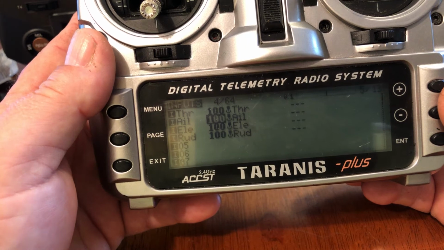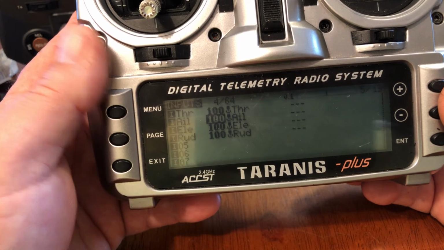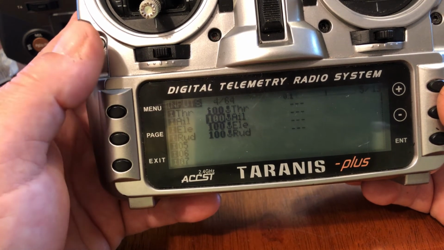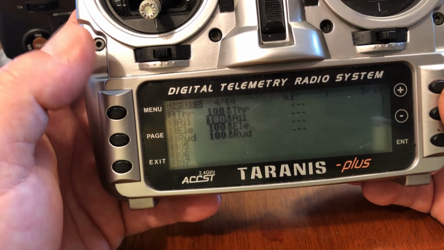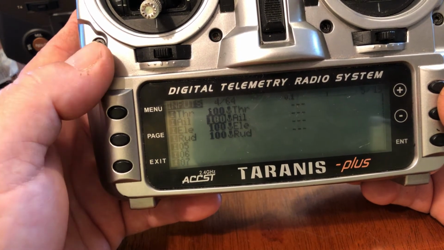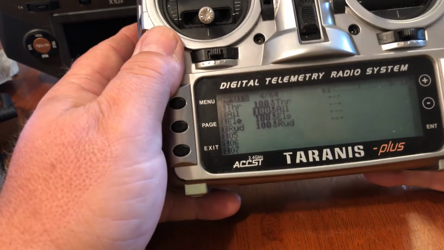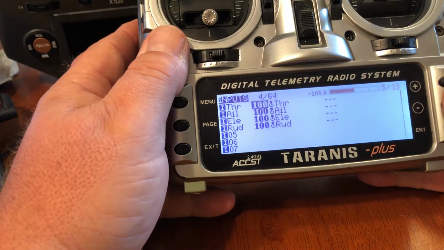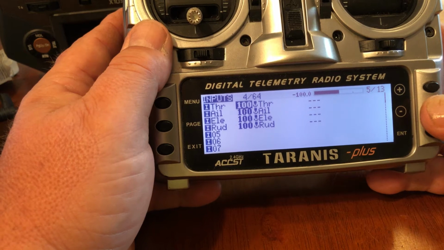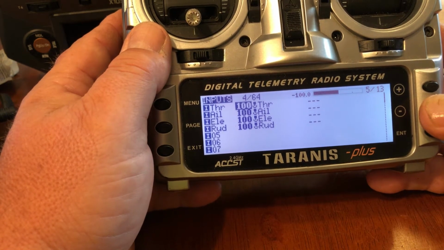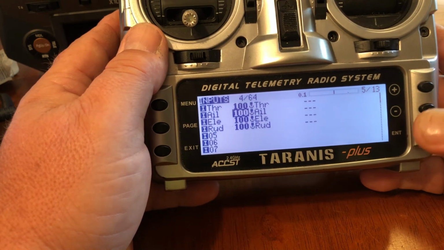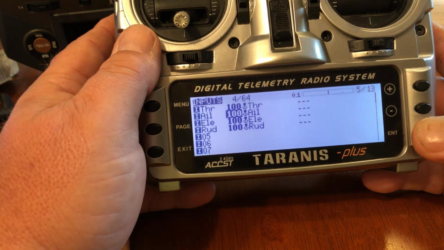I usually only put expo in my elevators and my ailerons, because when you're coming in for a landing and you go to make small corrections with that elevator, if it's too touchy, your airplane's going to want to balloon up and down all the time real fast. So if you put some expo in there, that'll slow that down for you. So let's go ahead and do that, because I usually like to start with expo about 30% on aileron and elevator to kind of tame the beast, so to speak.